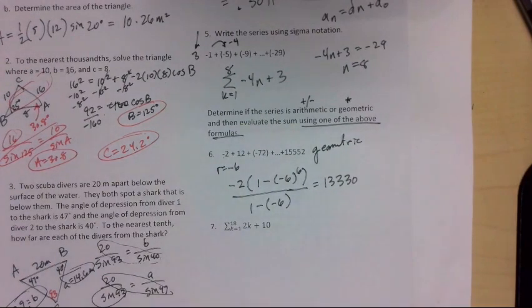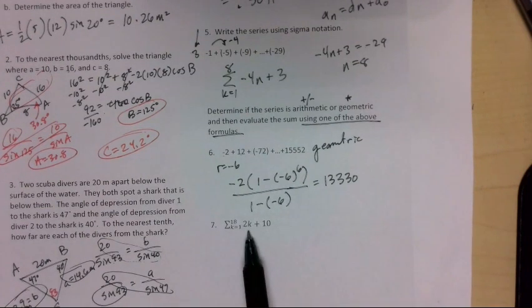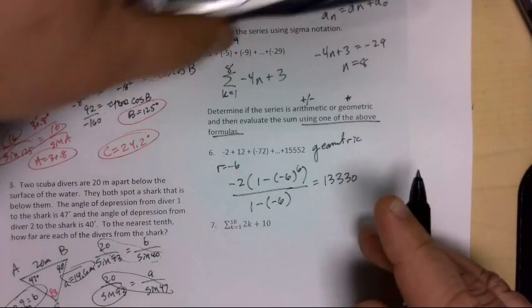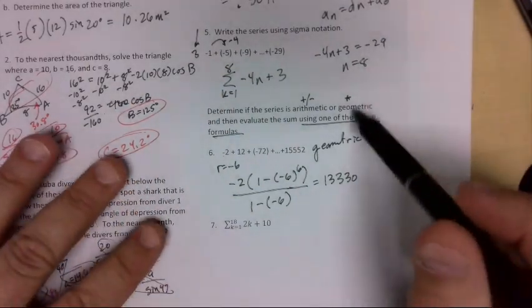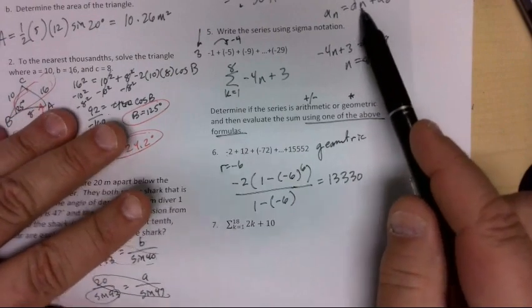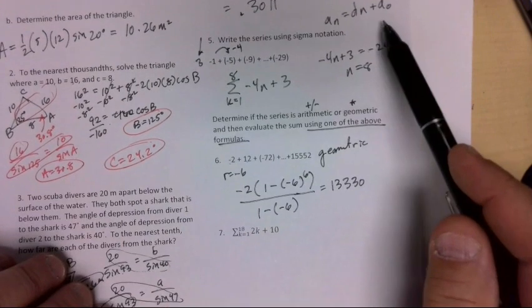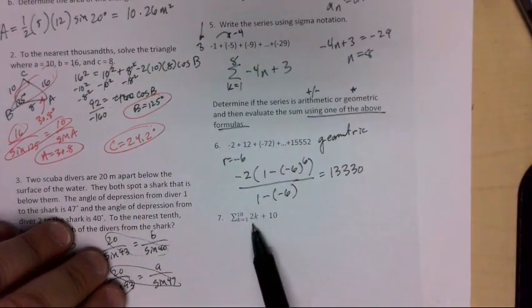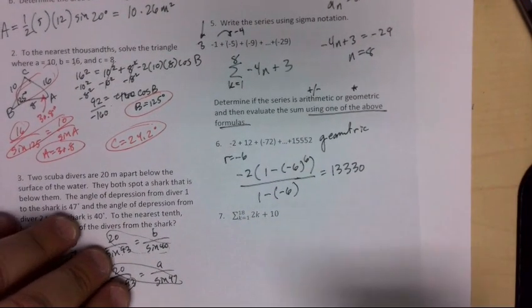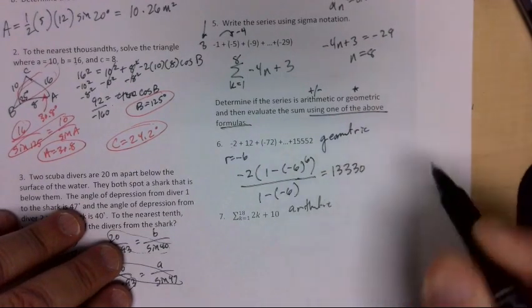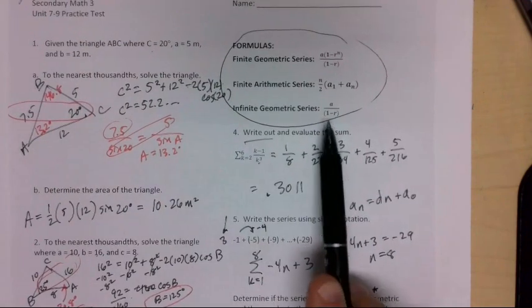Cool. Okay, now this one, 1 to 18 of 2k plus 10. Well, 2k plus 10 looks like the arithmetic formula that I had up earlier, right? You see it? Difference times n plus the 0th term. So this is cool. I know it's arithmetic, which means I'm going to use this formula.